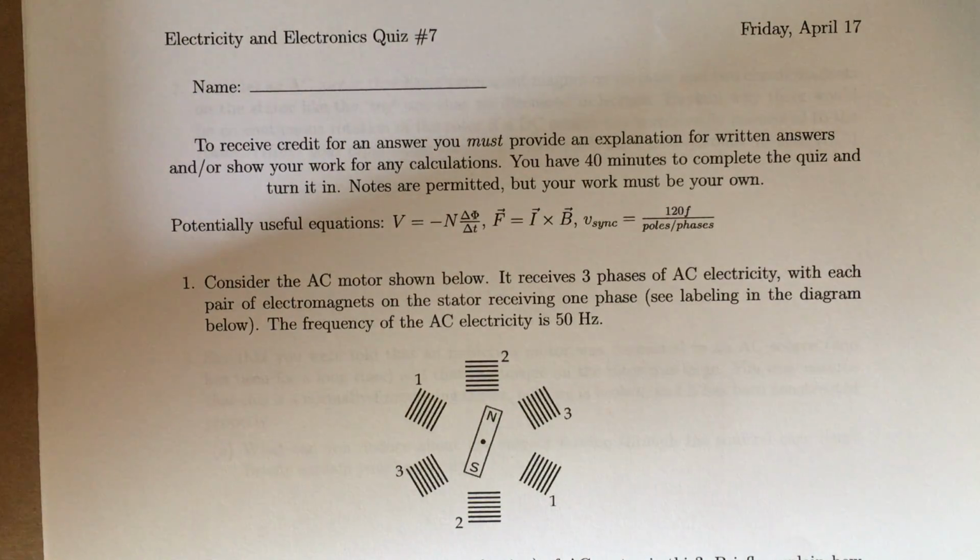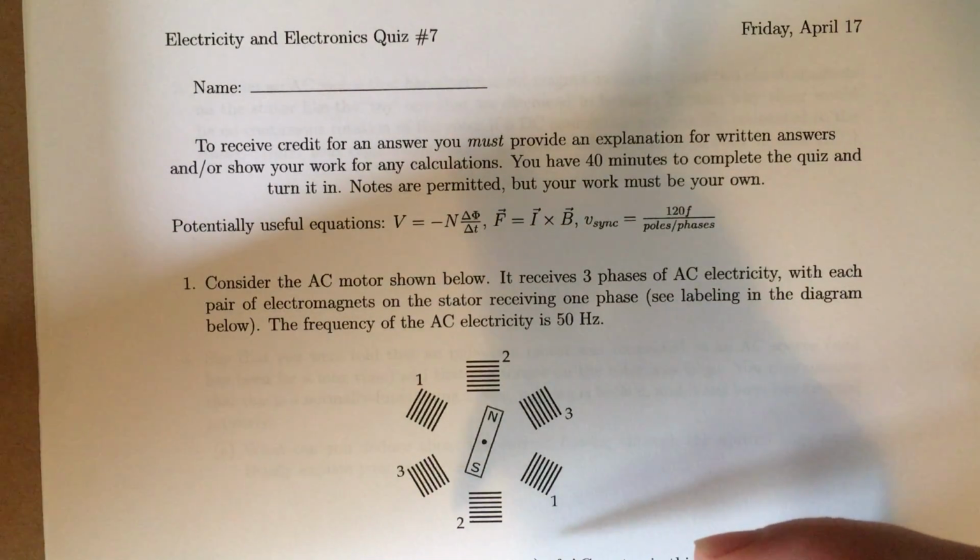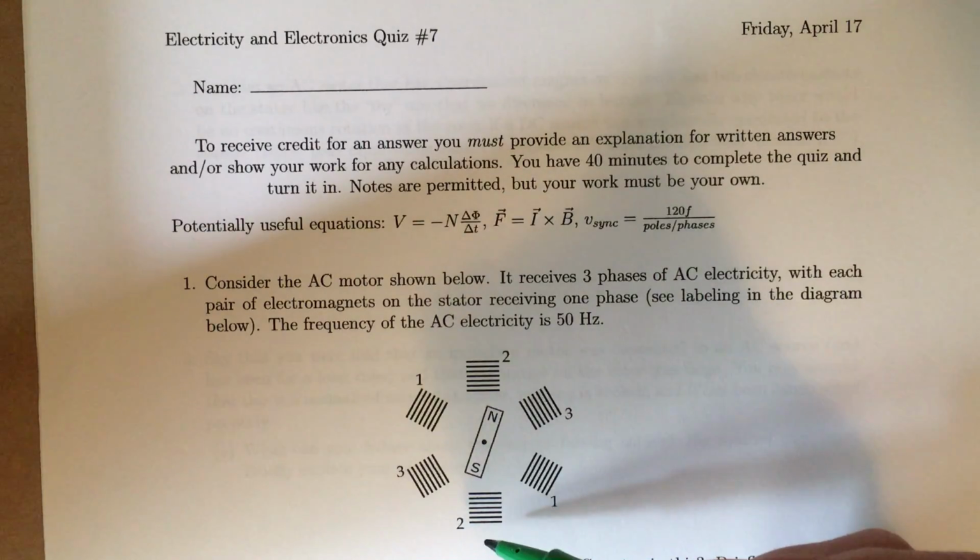Okay, this is quiz version 2, and of course this is all similar stuff, but the questions are different, so I thought I would make a separate video just so y'all that took it in the afternoon would have something specific to you rather than having to glean your answers from the other one.